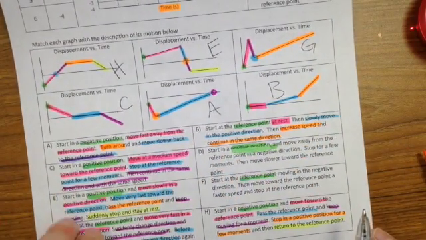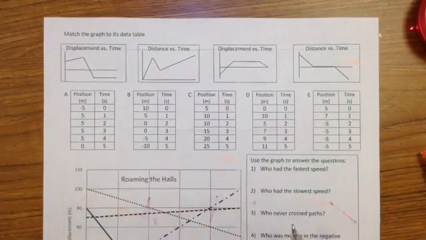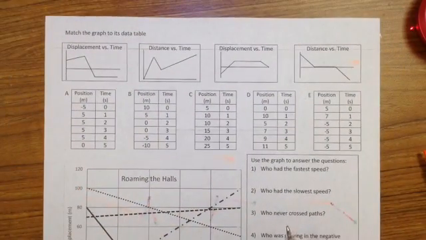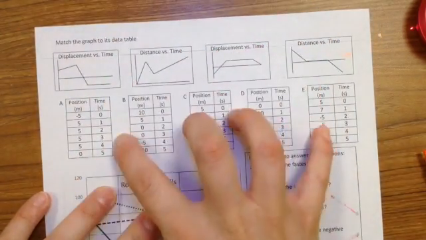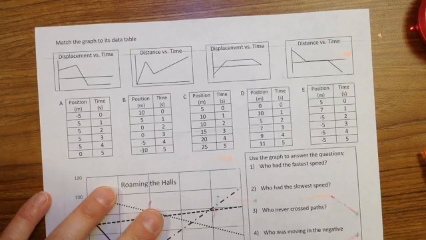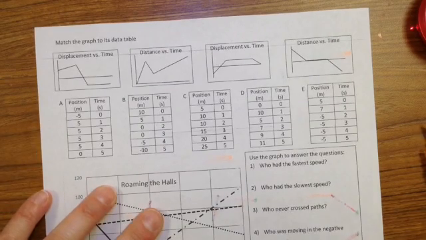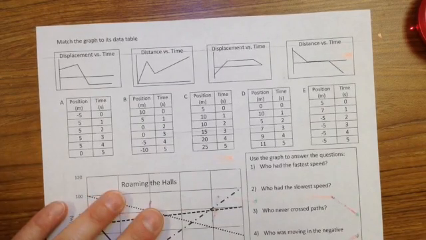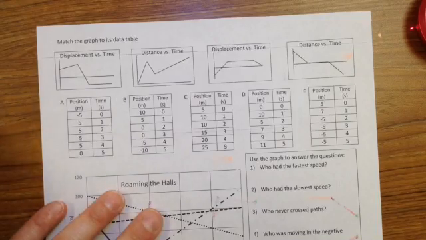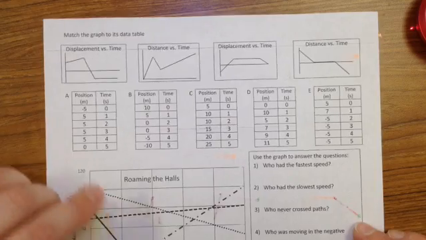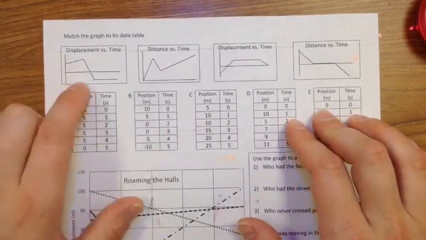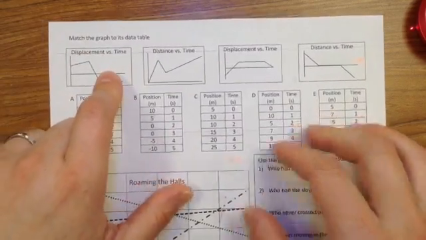All right. Backside. This top section is matching the data tables to the graphs. So we have 4 graphs, we have 5 data tables, and you match them, okay? This is my check to see if you know how to plot points and read them, so you have an idea what the graph will look like. Since we have more data tables than graphs, let's start with the graphs.